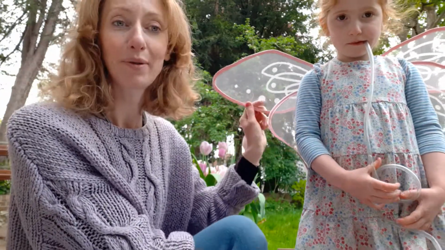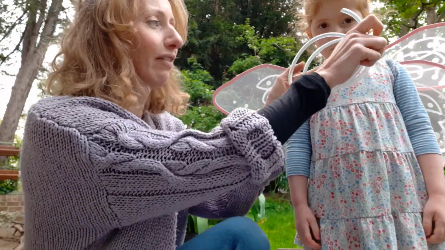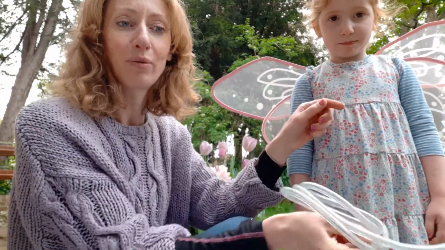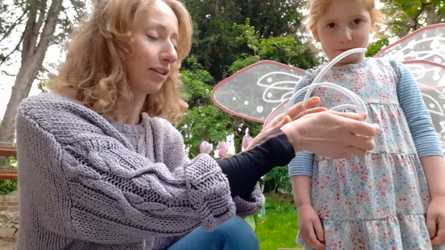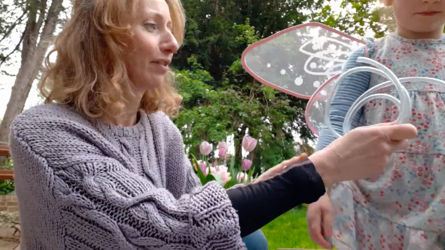So here's Ivy the butterfly with her wings, and she has got a very long curly tongue. Butterflies have a tongue on a big curl, and it curls out. So this is her curly tongue. So it's hello Ivy the butterfly. Take that with you.